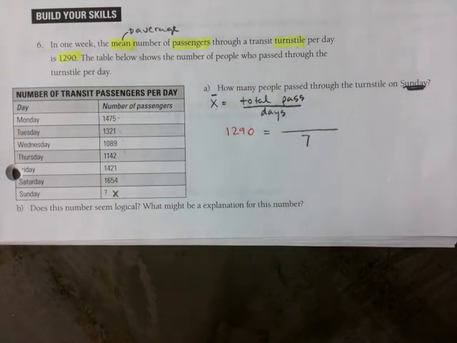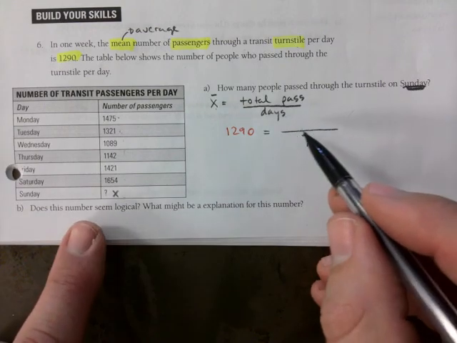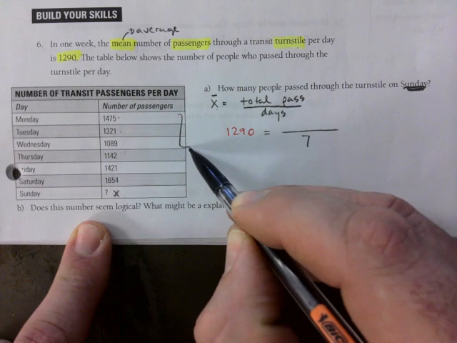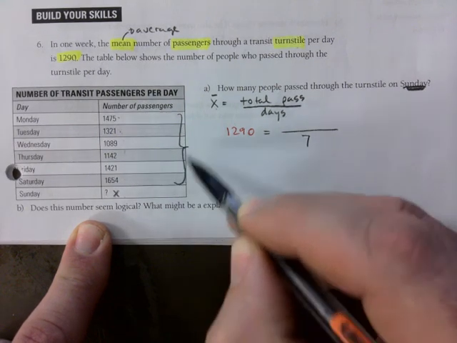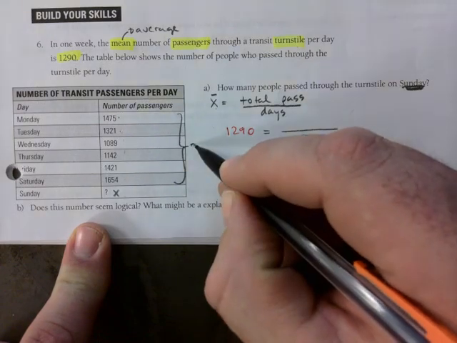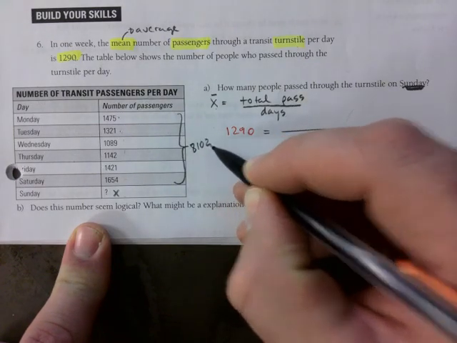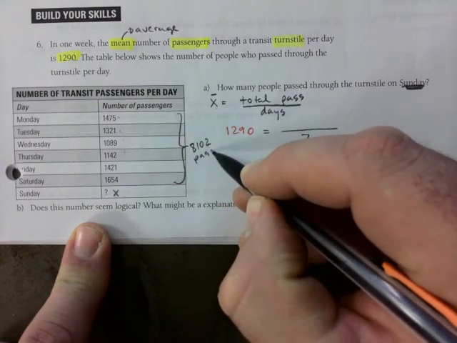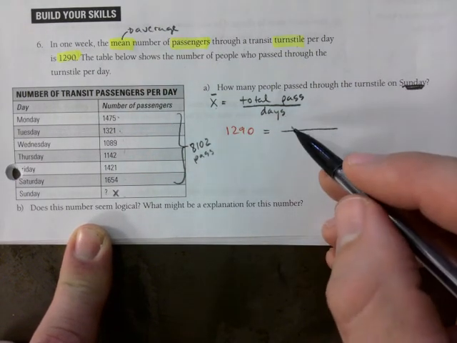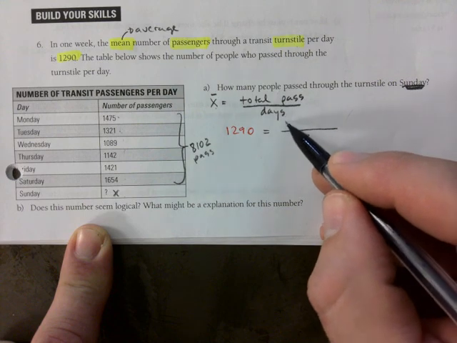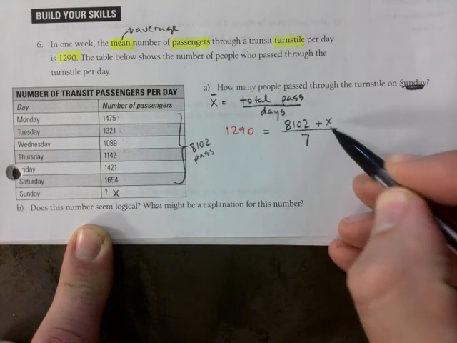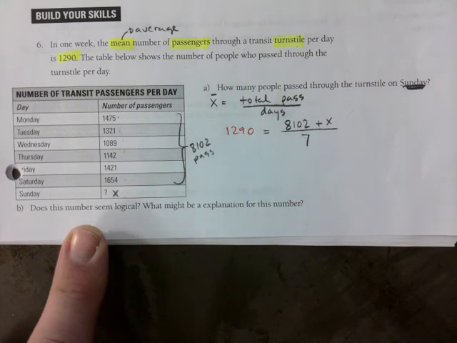And now watch this. I'm not going to show how I add everything up. I'm just going to take these here, add them up, and just put that number here for now. If you do that, it's 8,102 passengers from Monday to Saturday. So it stands to reason that you would have to take those, add Sunday to it, and then you're in business.